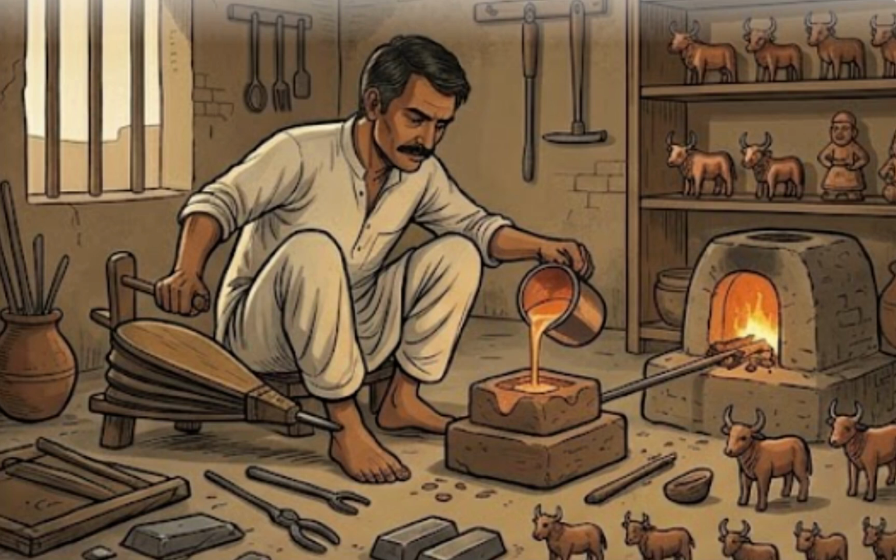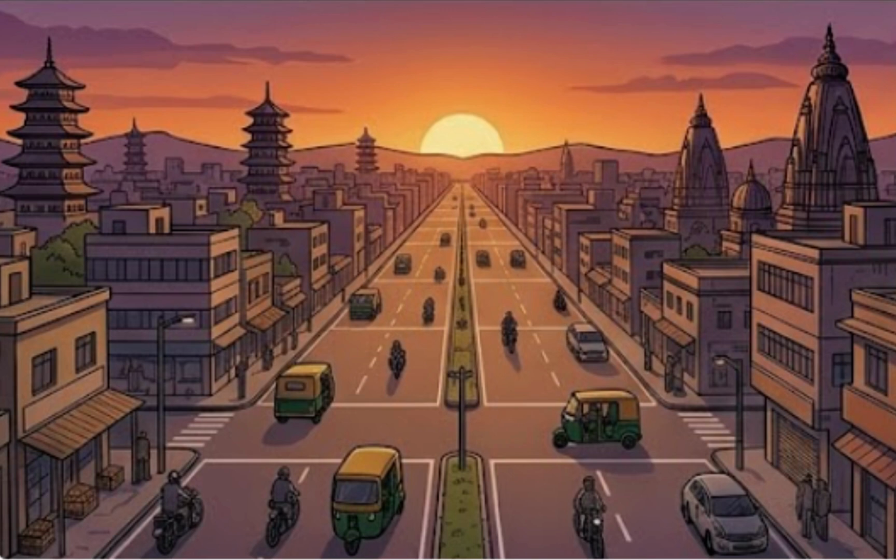The civilization provided the enduring cultural foundation of the entire subcontinent. The legacy of the Indus lives on, a bridge between the Bronze Age and the modern world.